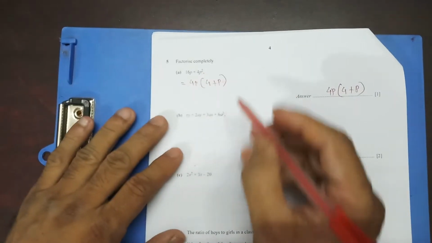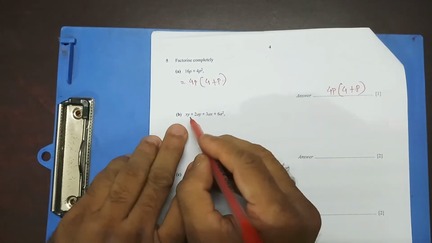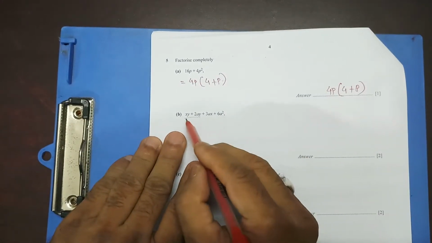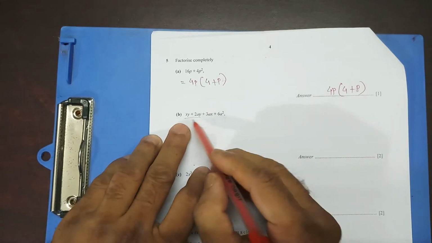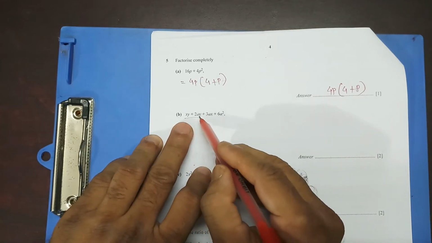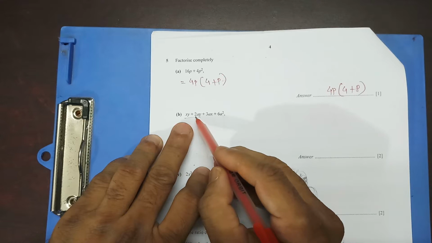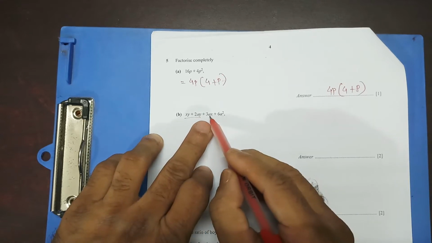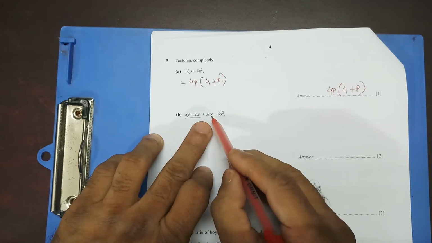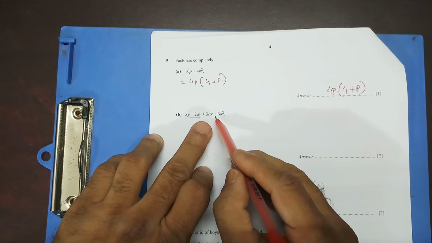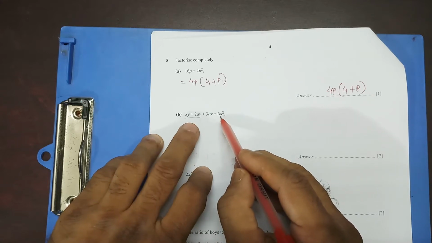So that's factorized completely. Now over here, what can I do? I have 4 terms here. If I take y common from the first two, I'm going to end up with x plus 2a. And if I take 3a common from the other two, I'm also going to end up with x plus 2a.